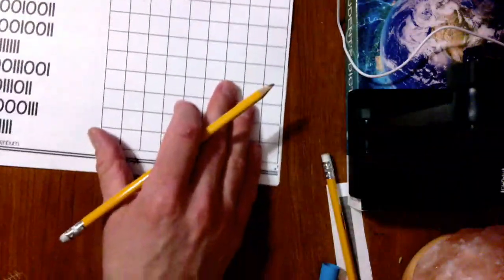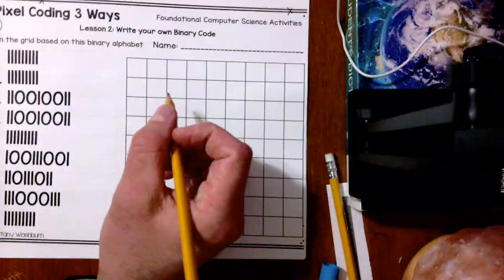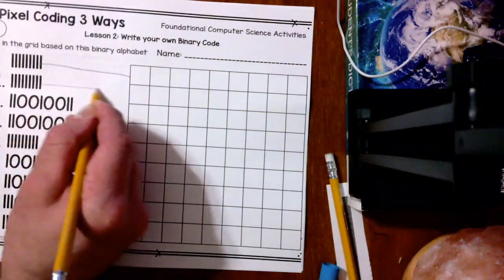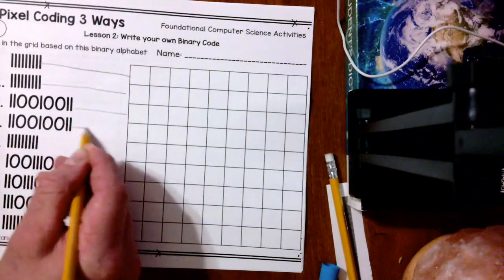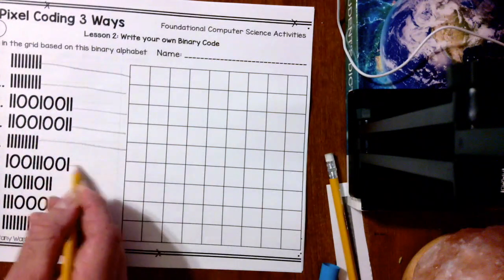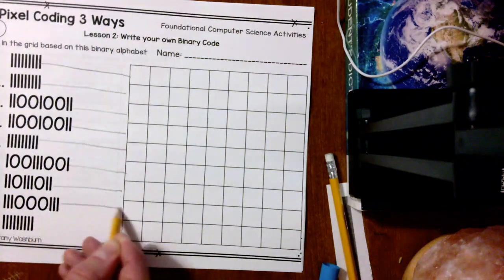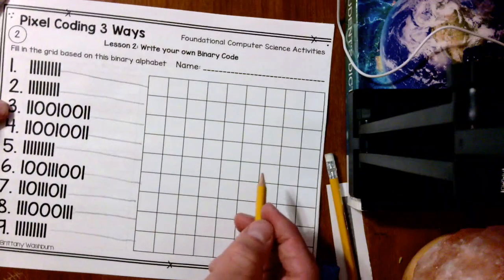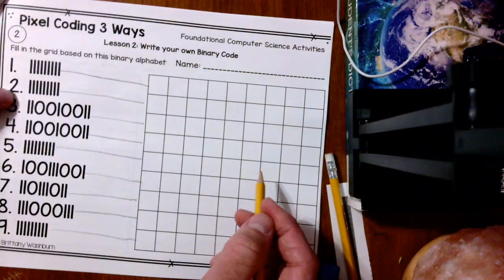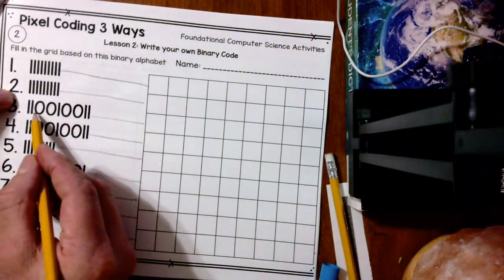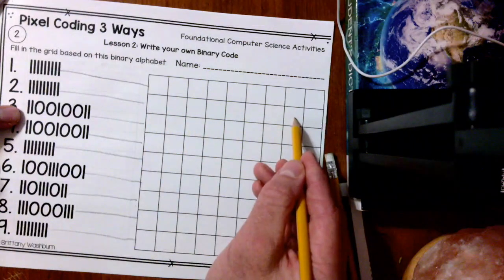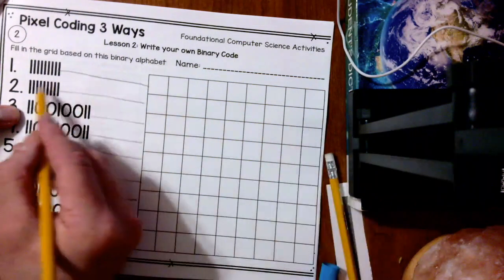This one's fun. Okay? What I suggest is that you draw arrows to the rows, or just a line like I'm doing, so you don't start coloring in the wrong row. Okay? So, ones are on, or white. Zeros are black. So the first two are white. They're all white, okay? Because they're on.